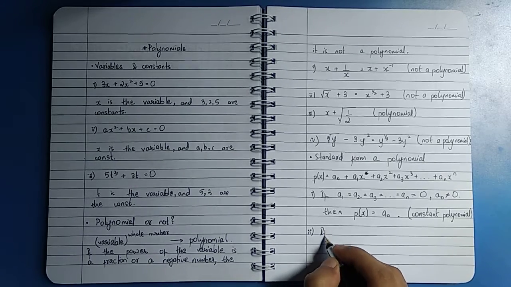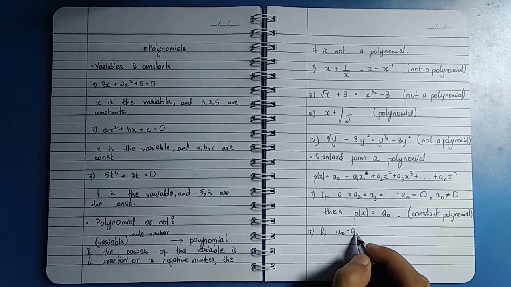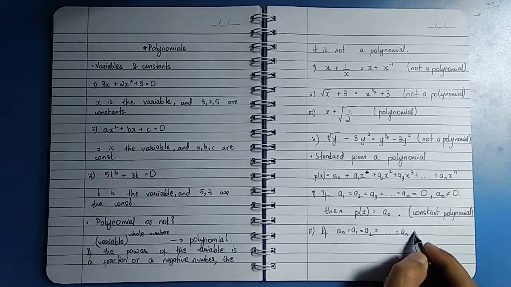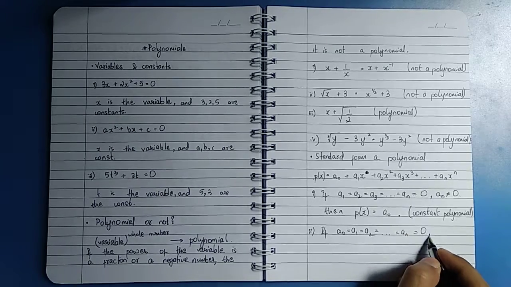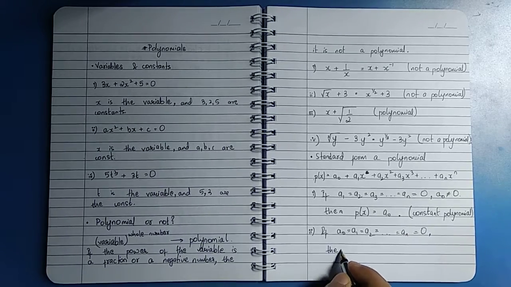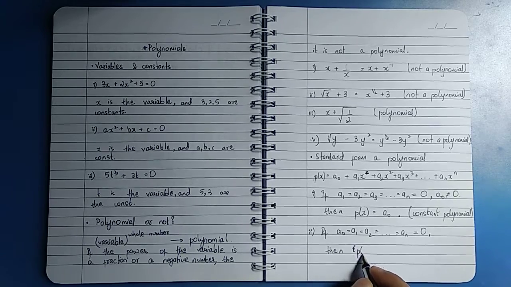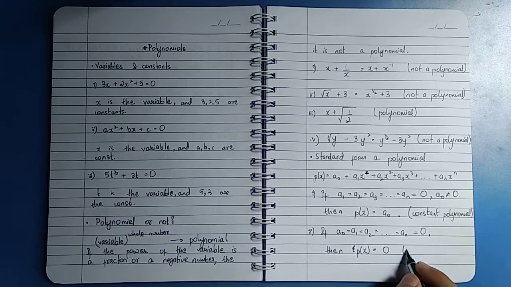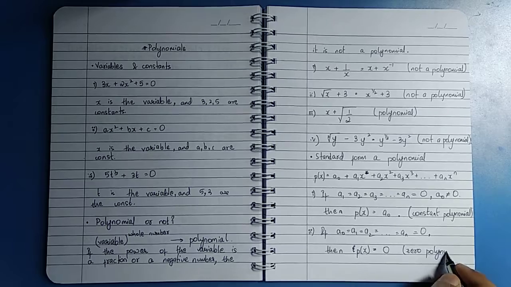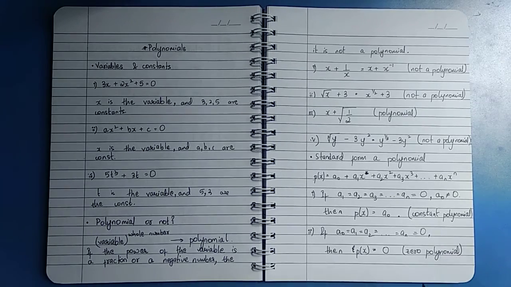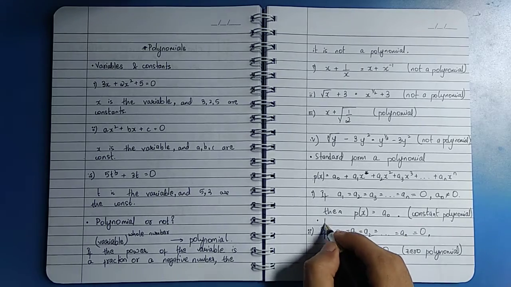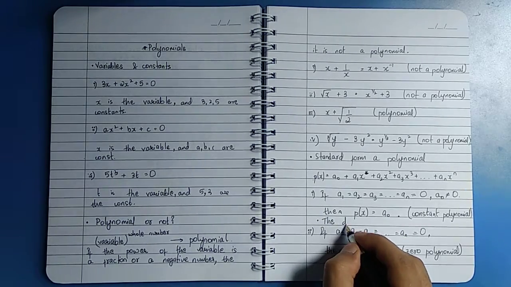Second point, if a0, a1, a2, dot dot dot, an, if all are 0, even a0 is also 0, then p of x is 0 and this is called a 0 polynomial. One more thing, the degree of a constant polynomial is 0.